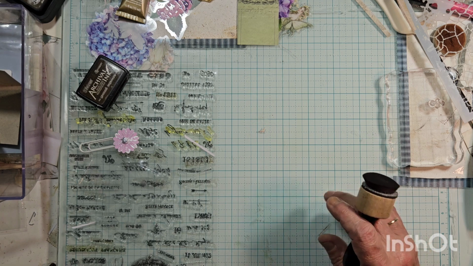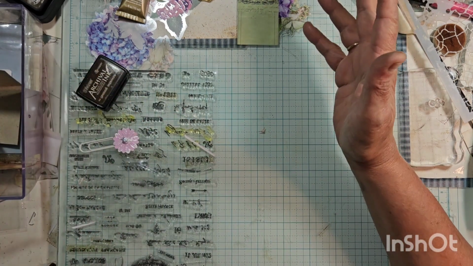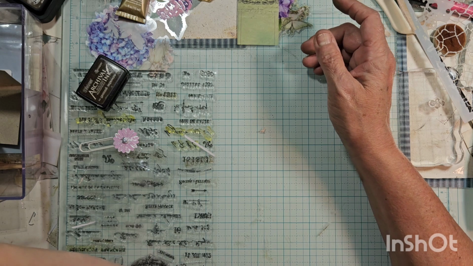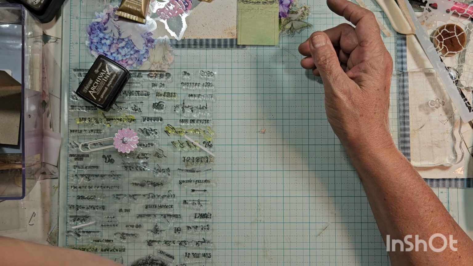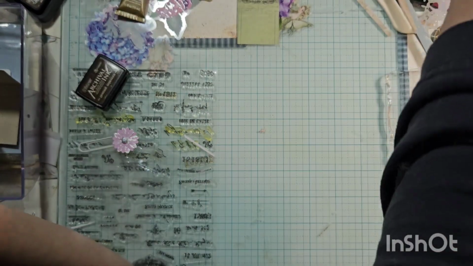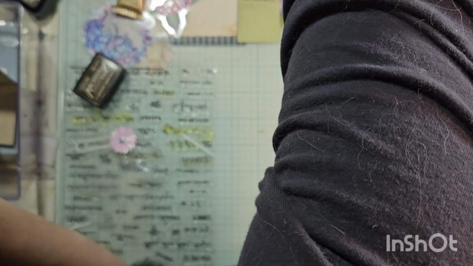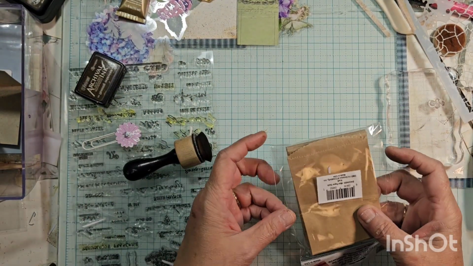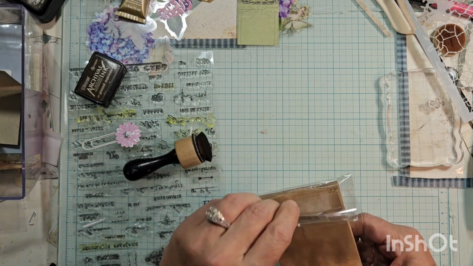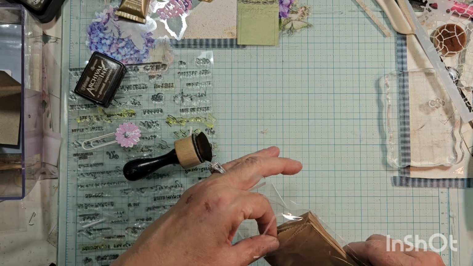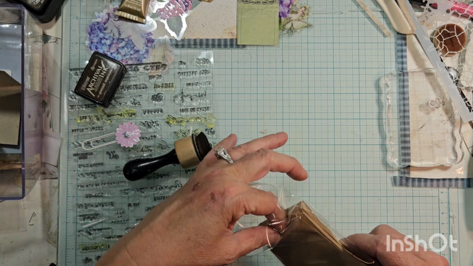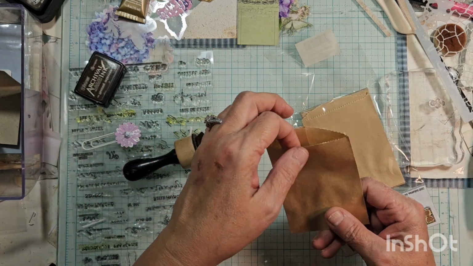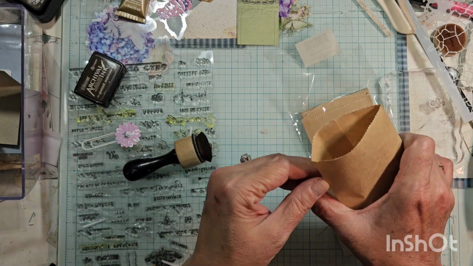Now, what's one of the other things that I thought would be fun? I've got little bitty... Where did you go, little bags? These. I think these are cute. How about some mini paper bags? We could make some pockets out of these. How cute are those? Look at them.